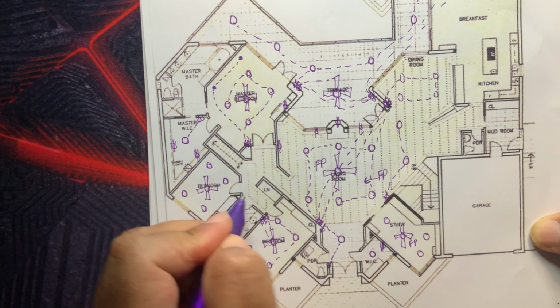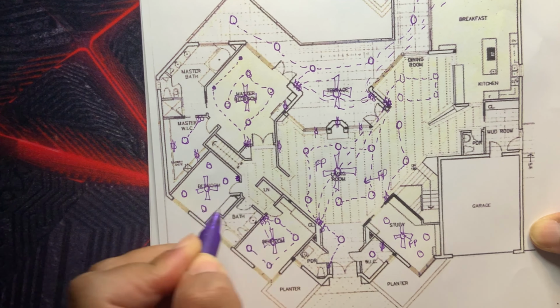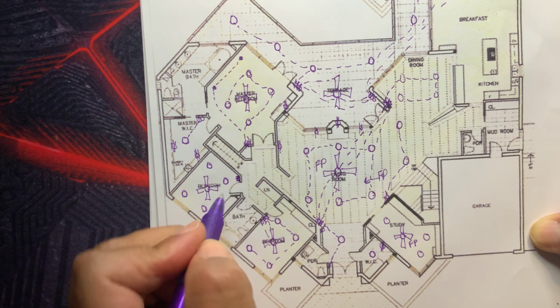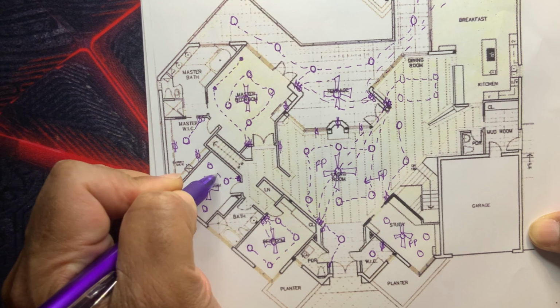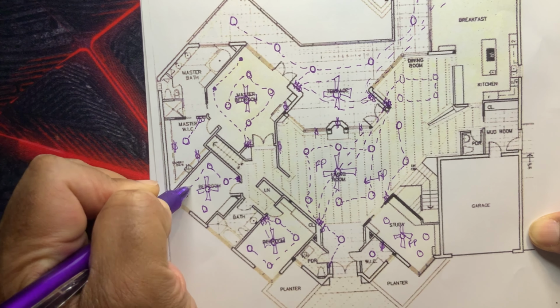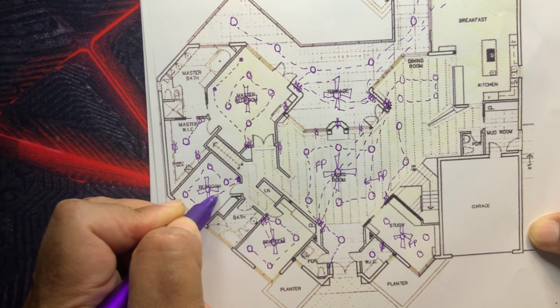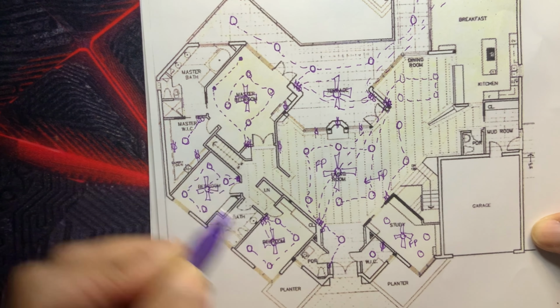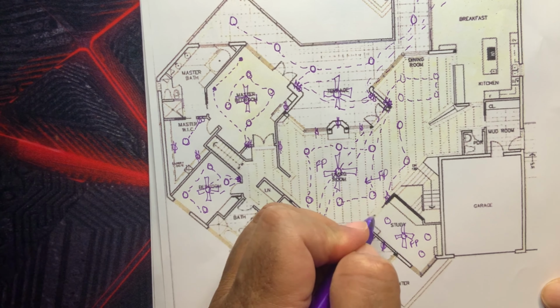Same thing with this room. This door swings this way. You want your switches to be here and not behind the door. And we actually had that happen, and we had to ask our project manager to have the electrician correct that.